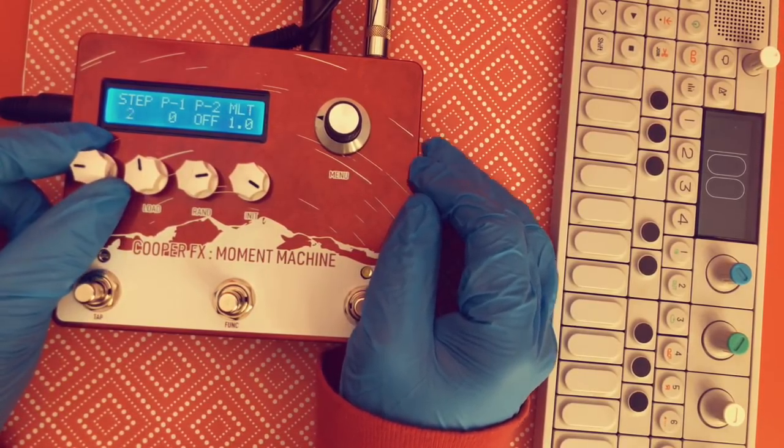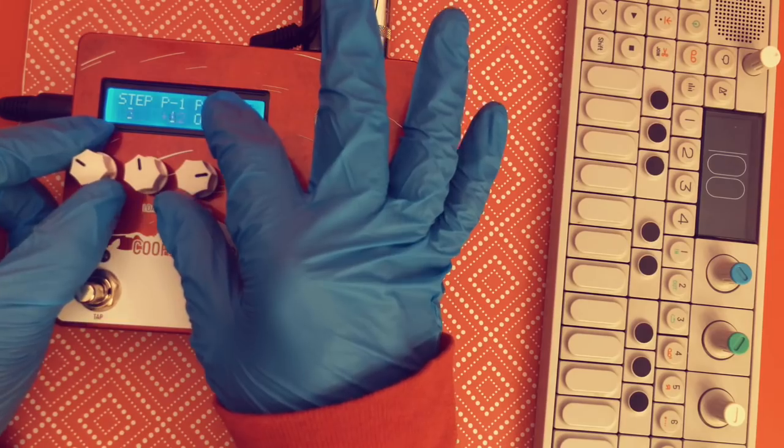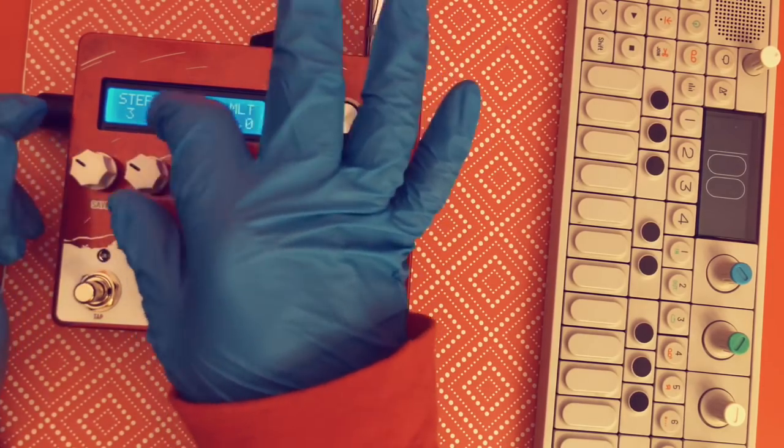One moment. From now on, you'll be able to hear my instructions. Just remember to regulate your volume knob.